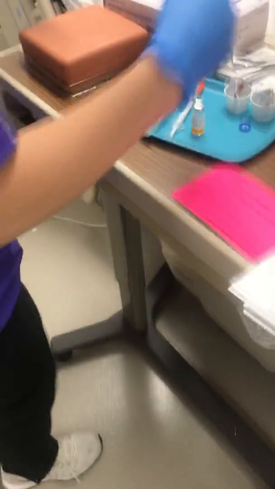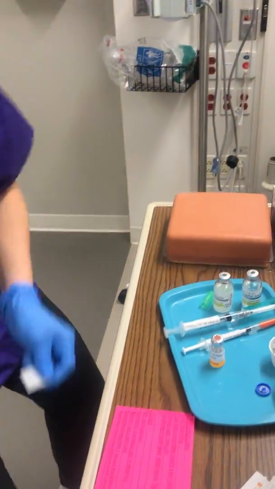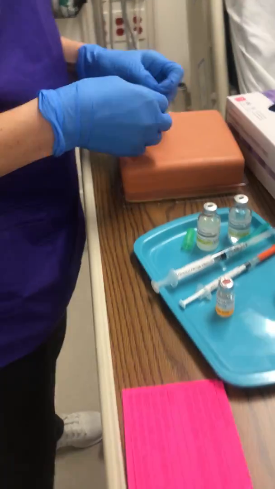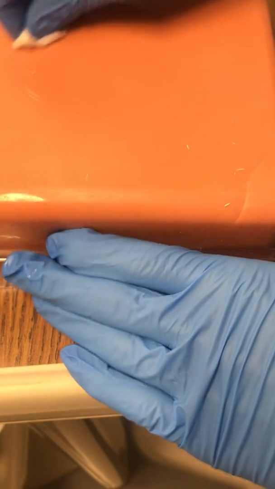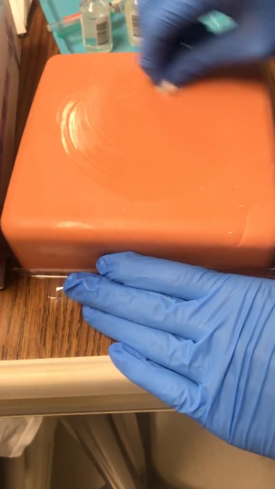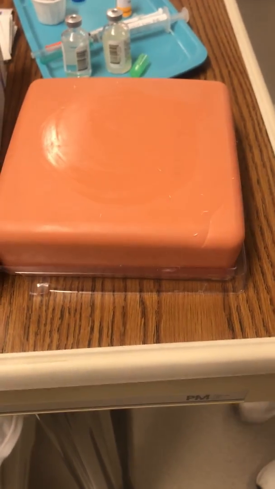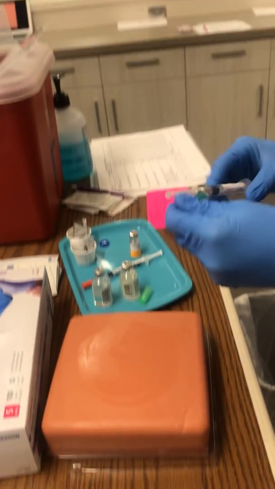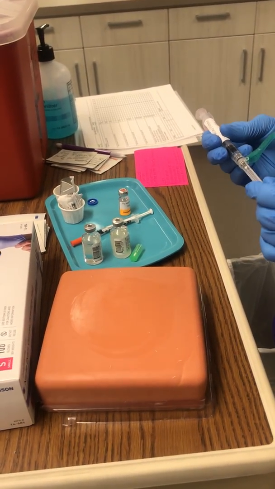And then discard that one. And then for the purpose of this video, we'll be doing it on the injection pad. So I'll clean off about 2 inches or 5 centimeters really well. And then I'll let that air dry.